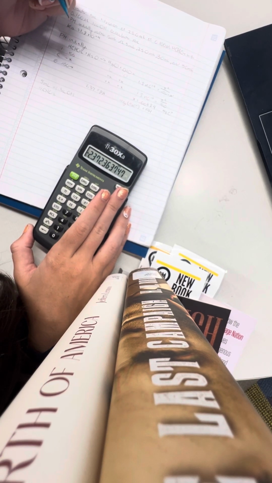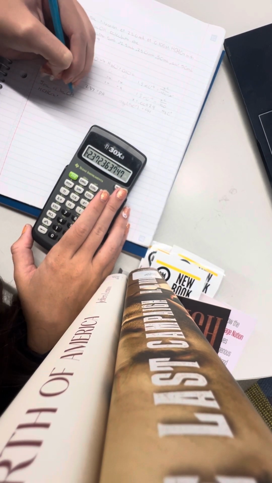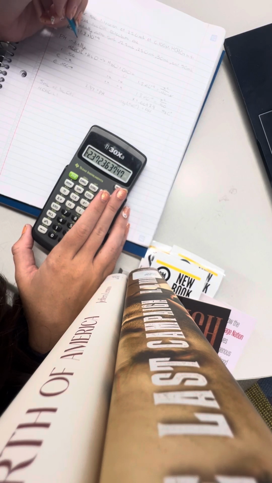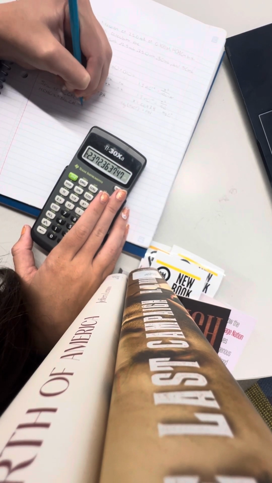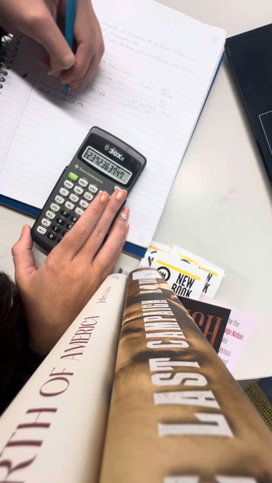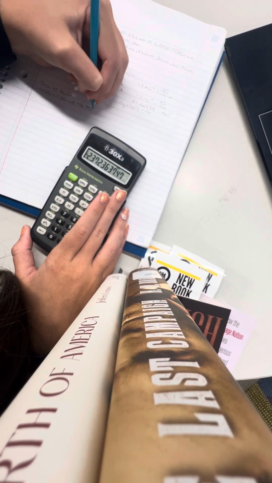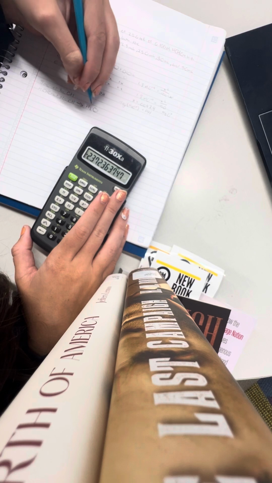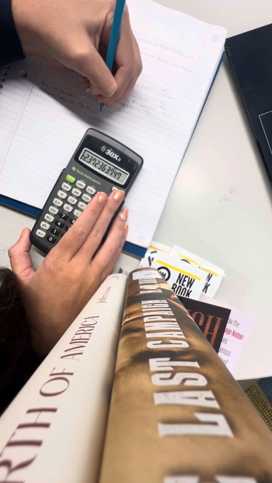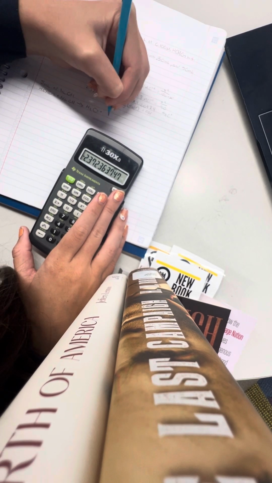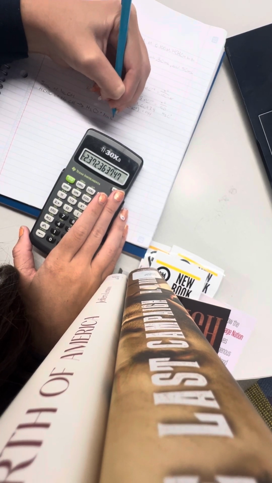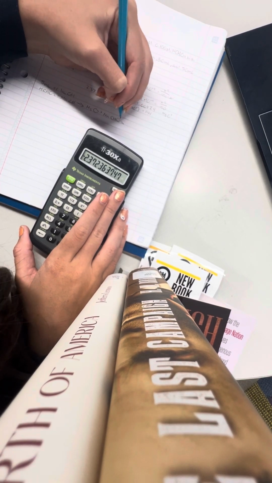HCHO2 plus our base, because this is a titration, you're adding the base to the acid, NaOH. The acid is going to donate to the base, and you're going to get H2O, and you're going to get the conjugate base, NaCHO2.